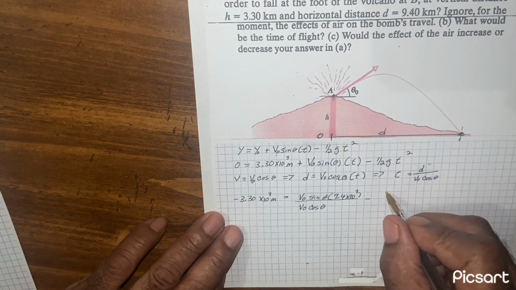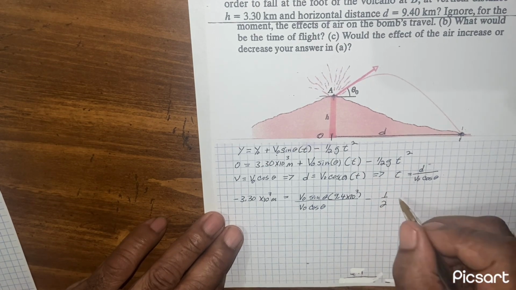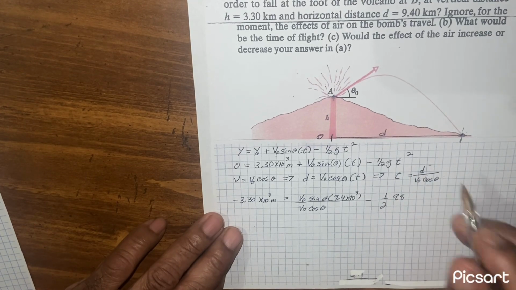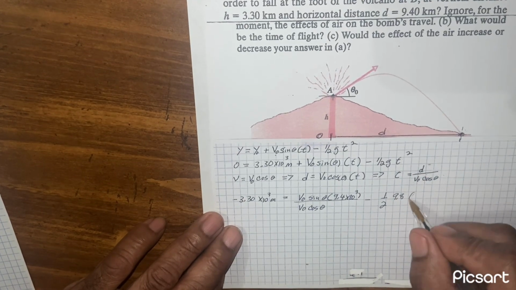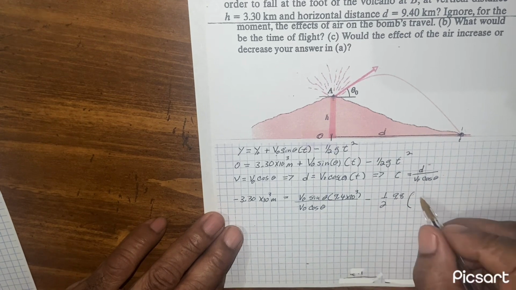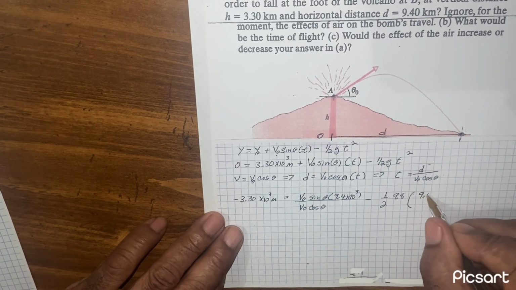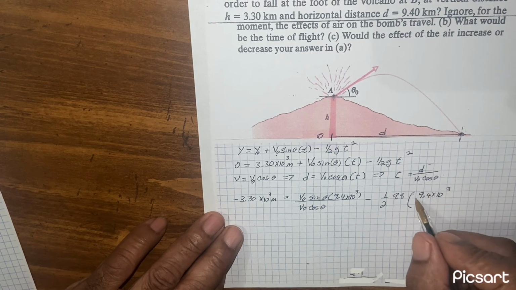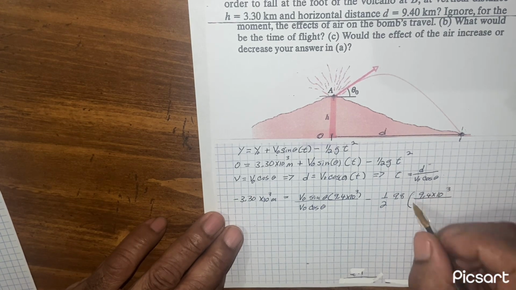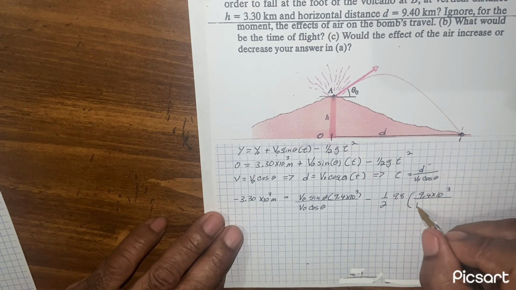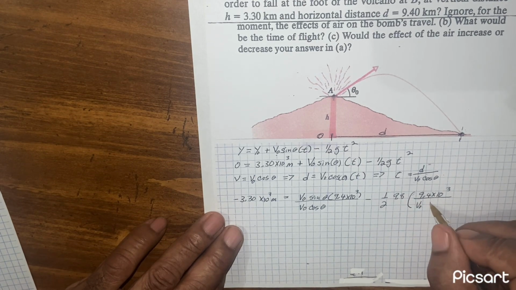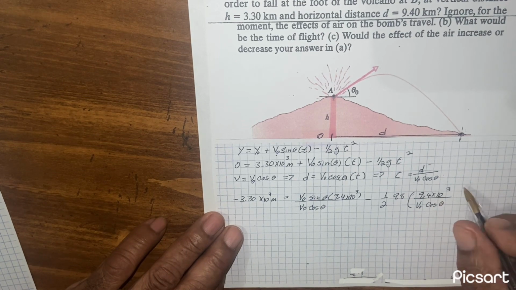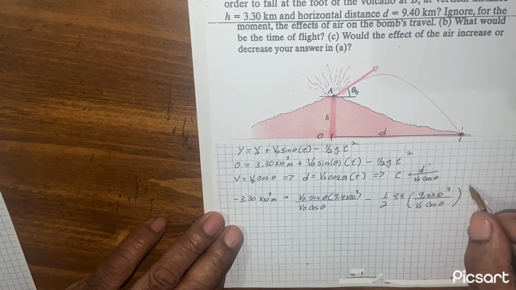Minus 1/2 times 9.8 times t squared. Well, t squared is going to be 9.4 times 10 to the third divided by v sub o cosine theta, all squared.